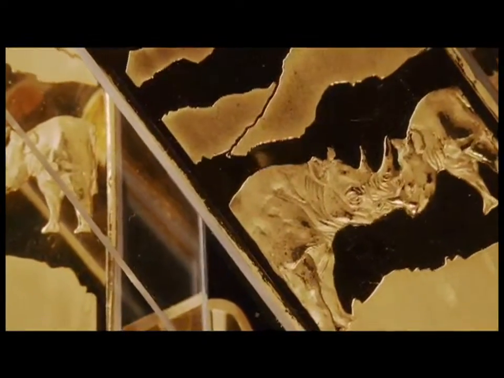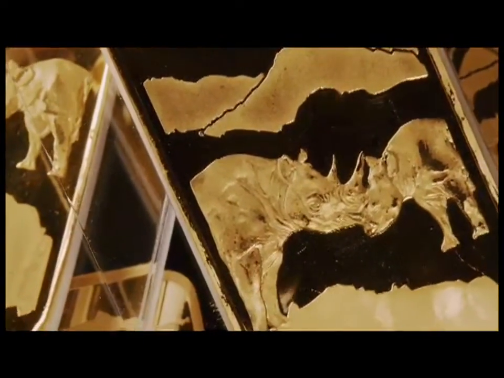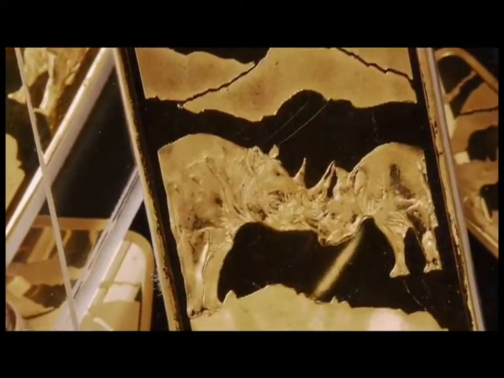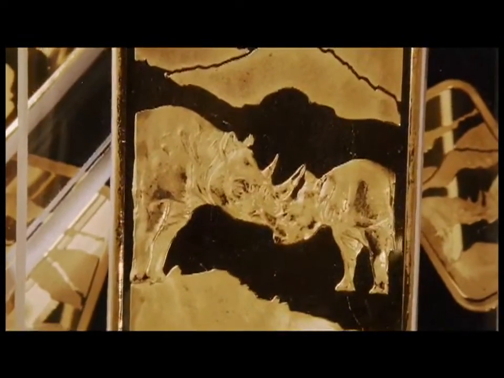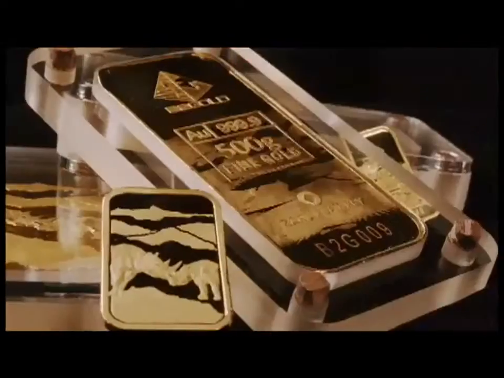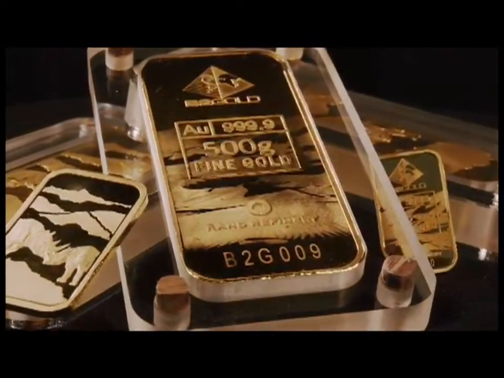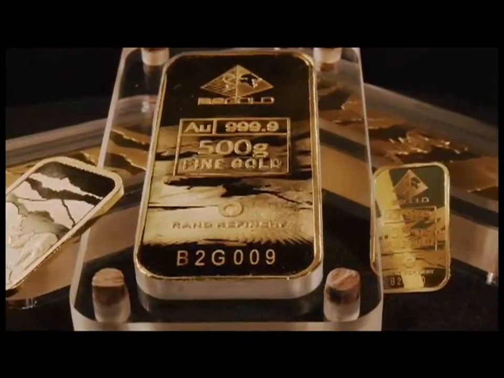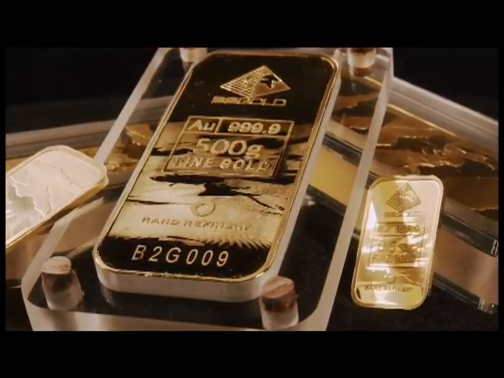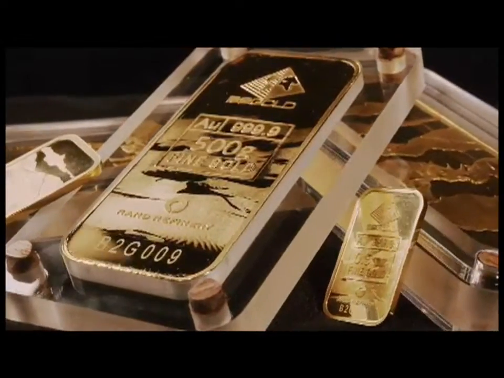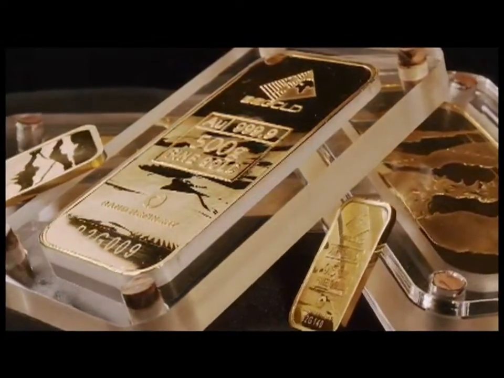This is the 500 gram gold bar. So you'll see on this side you've got the Etiendeka Mountains and you've got the mother rhino with her calf. And then on the reverse side, we've got the serial number, you've got the Rand Refinery stamp, which is very important. Anywhere in the world, people will recognize the stamp and they will know that this bar contains 99.99% gold. It is gorgeous.